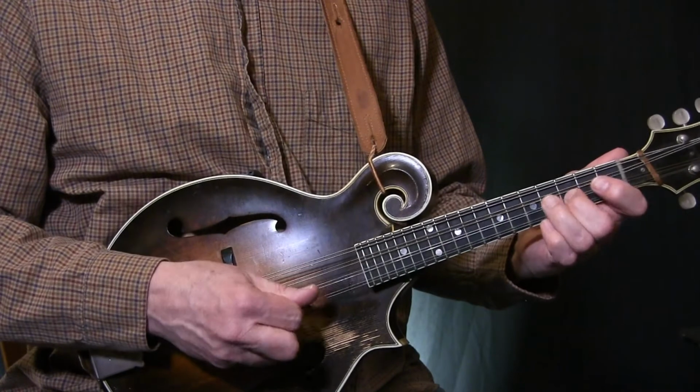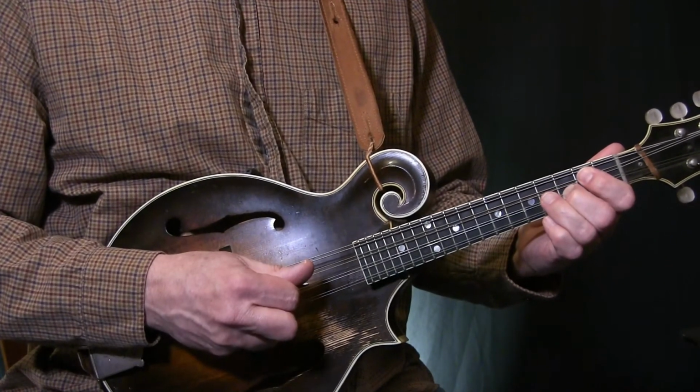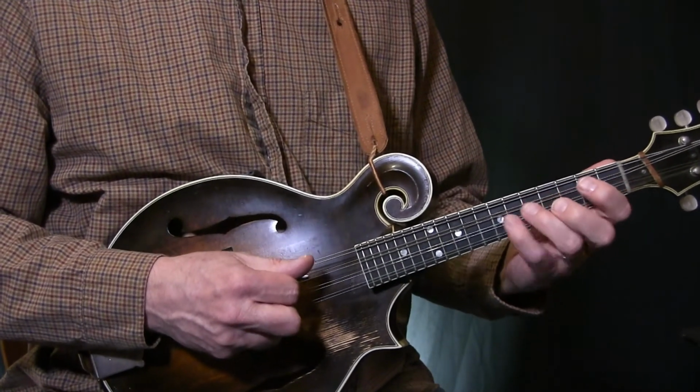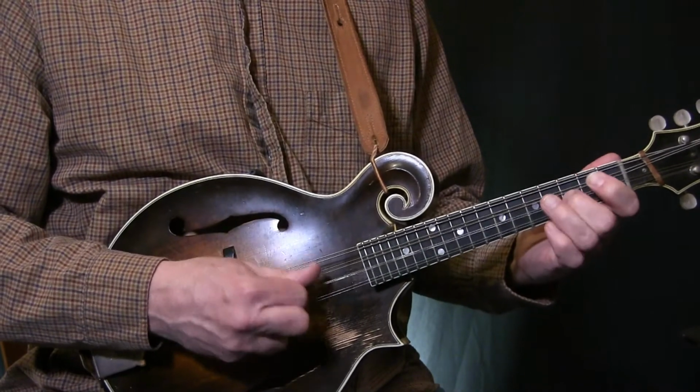In example 16, we play a measure of the D dominant CTS lick number 8. Example 17, we put together what we have of the D7 chord so far.